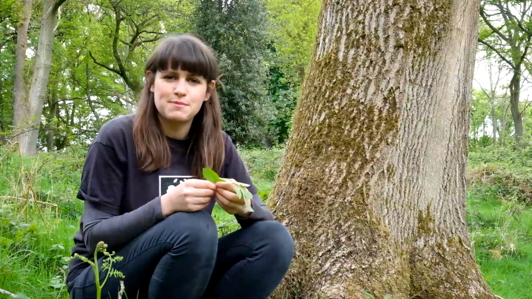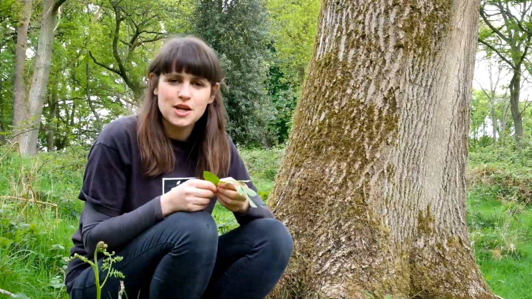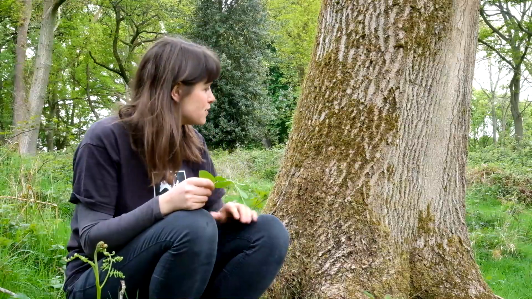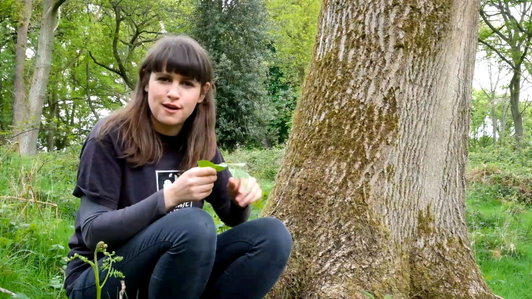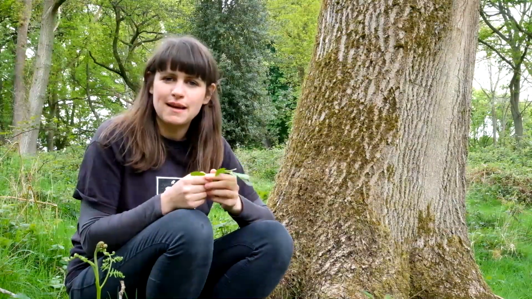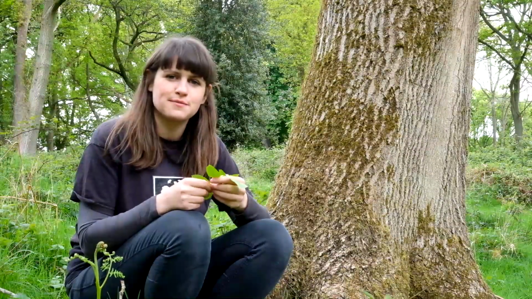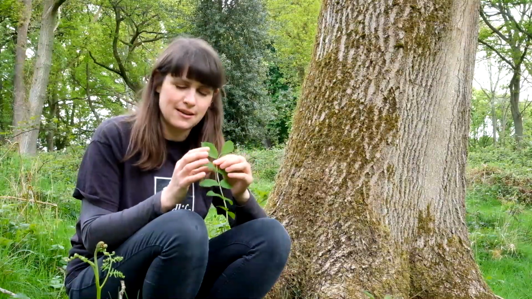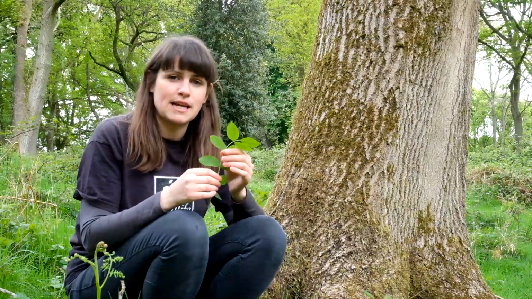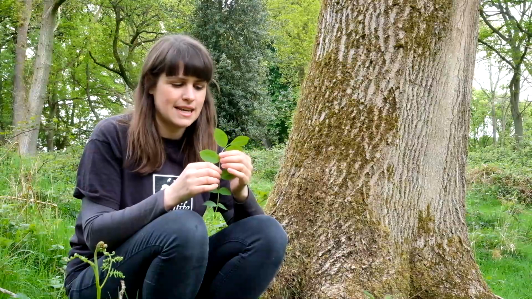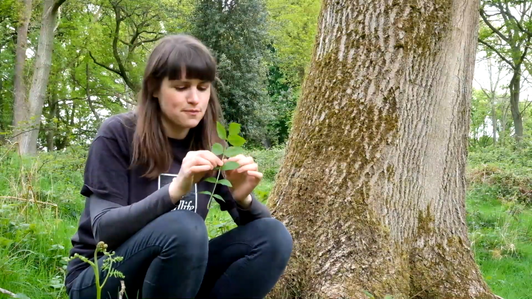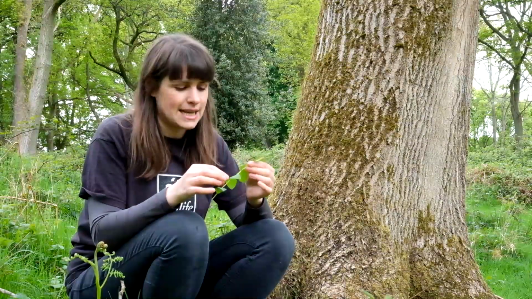So our second tree species is ash, and ash can be identified by its bark. So it's got this wonderful bark with kind of vertical lines going up and down it. It looks a bit like oak bark, but a bit smoother, and it often has a kind of orange hue to it. And ash leaves are very distinctive. So one leaf is actually made up of lots of little leaflets, and they sit opposite each other on a leaf stalk. And this is what we call a pinnate leaf.